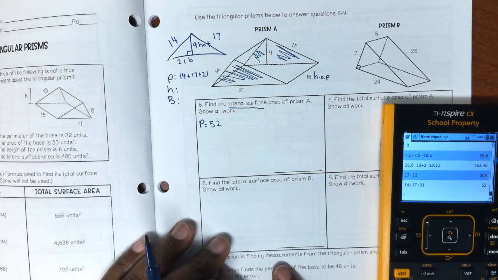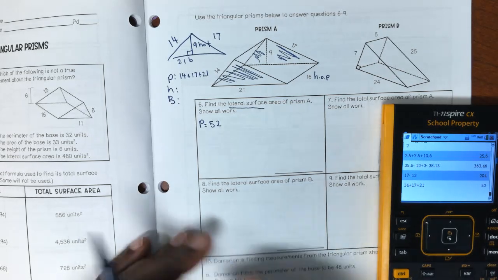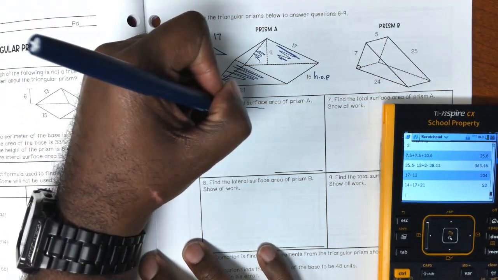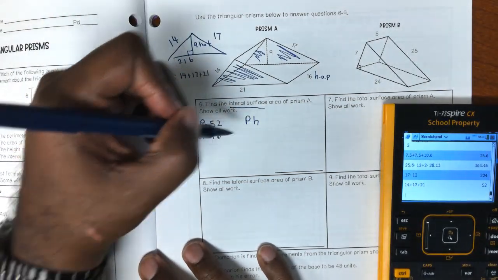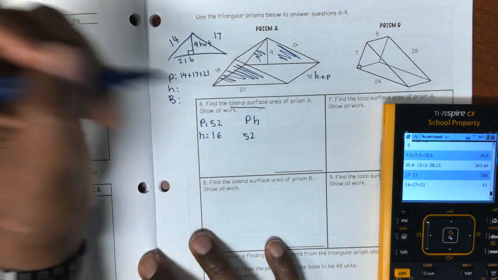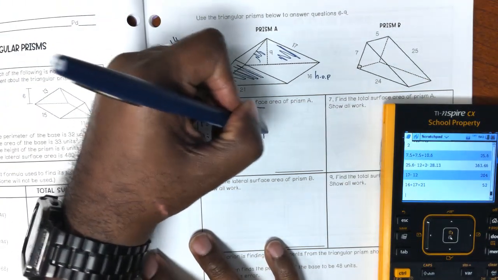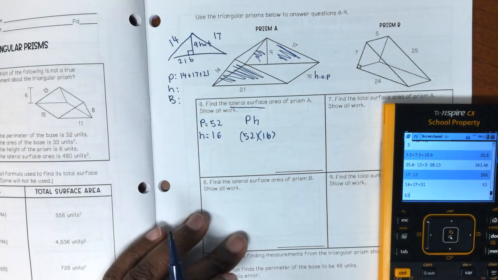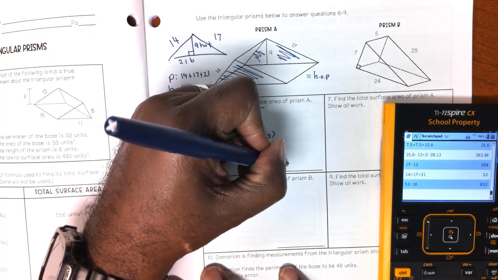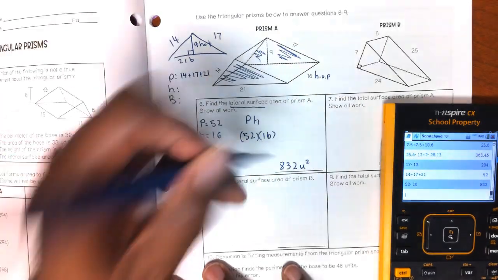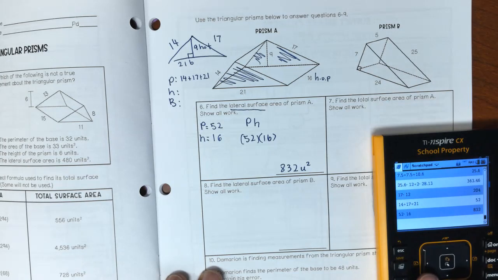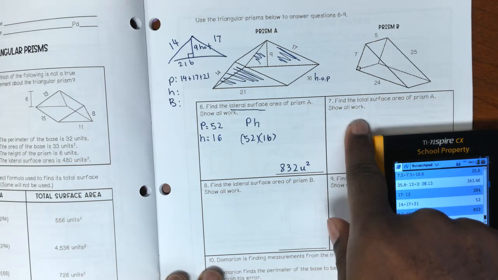And it wants lateral surface area. So we're going to know that we need the height of the prism. Height of the prism is equal to 16. And we know that pH is my formula, so we're going to multiply those out. 52 times 16. So our answer is going to be 52 times 16, and that is 832 units squared.